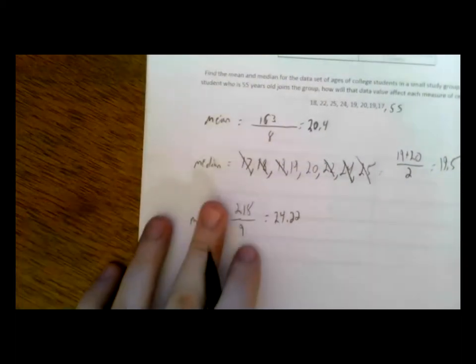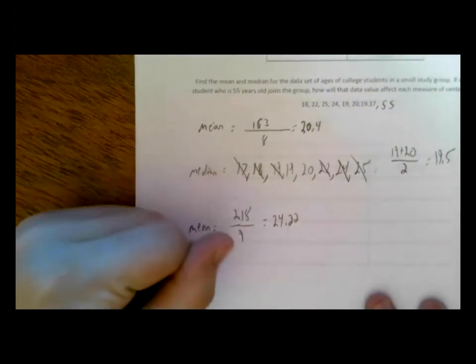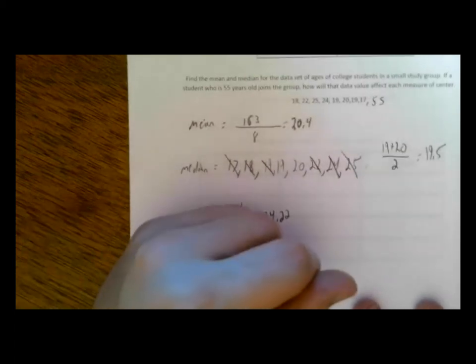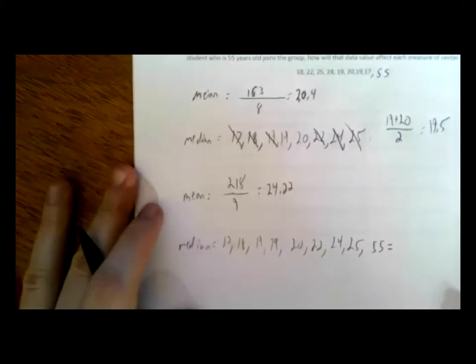And then our median, we can rewrite this, but then we can just add 55 to the end, right? So our median, I'm just going to rewrite from the earlier part. So we have 17, 18, 19 twice, 20, 22, 24, 25, and then we're going to end with 55 now. So still just labeling it lowest to highest. Okay. And then we can do it just like we did up here.